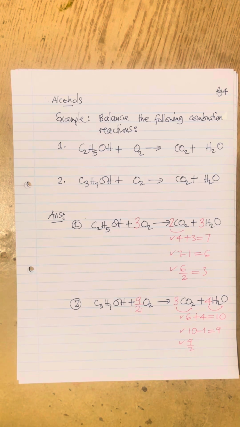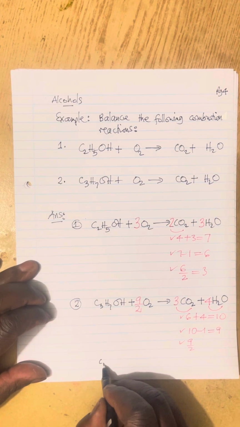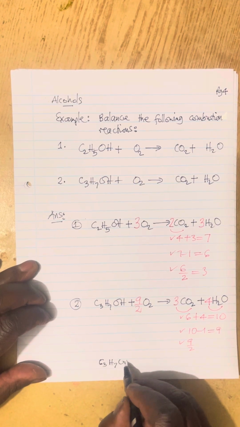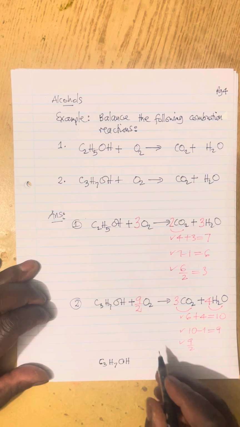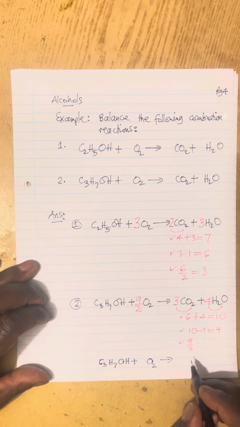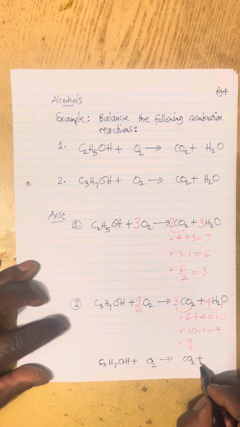And therefore, our balanced equation then becomes C3H7OH plus, I'm going to write the numbers with a red pen, O2, giving us CO2 plus H2O.